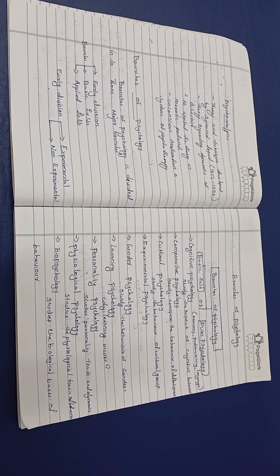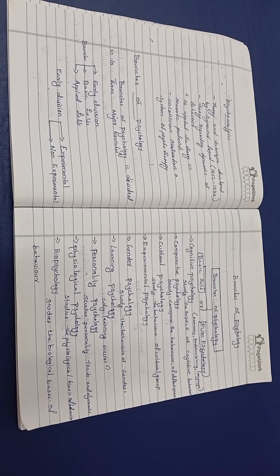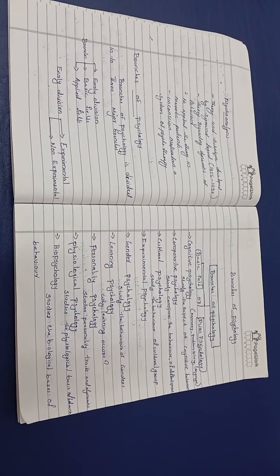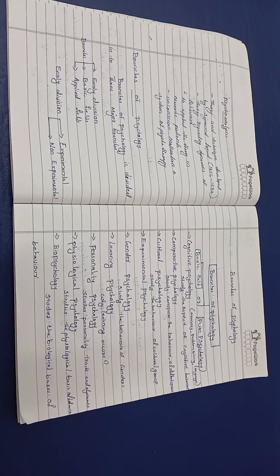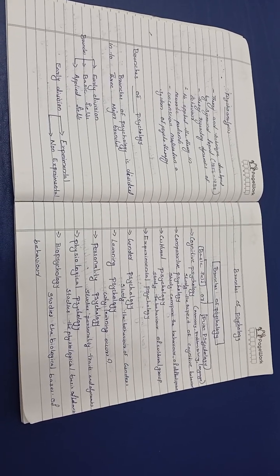That is the early division. In the early time period, we had only these two divisions. After that, the basic field of psychology, whose other name is pure psychology. It comes under the basic field.